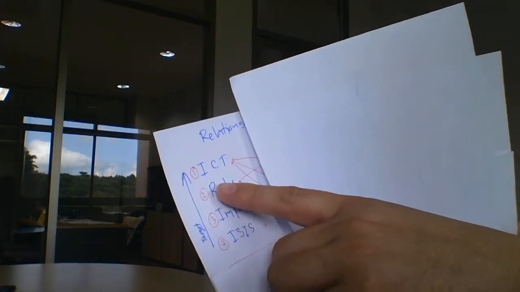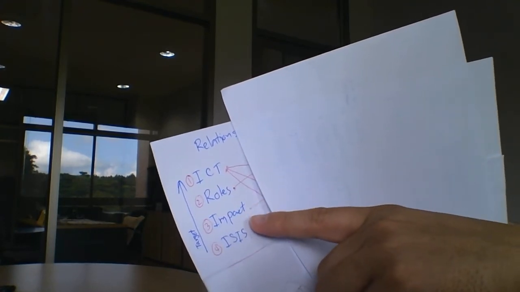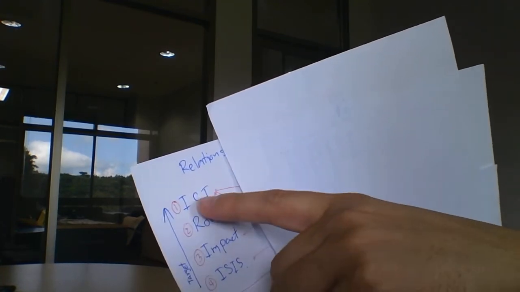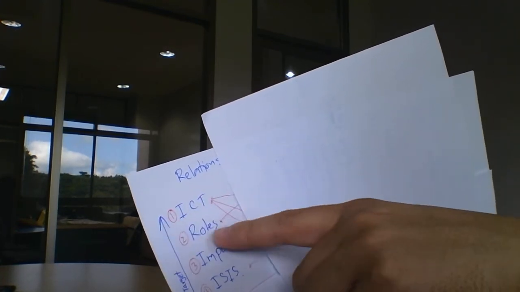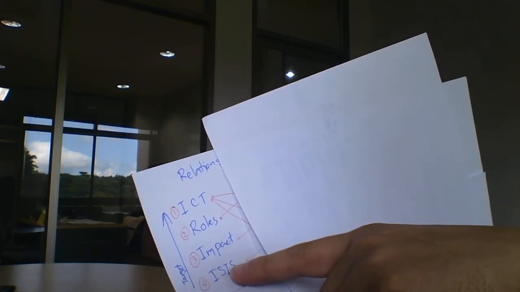We actually want to target ICT, and what ICT is, the roles and impact. On what case is ICT? So first we have to understand ICT, what it means by roles, what it means by impact, and what it means by IT.